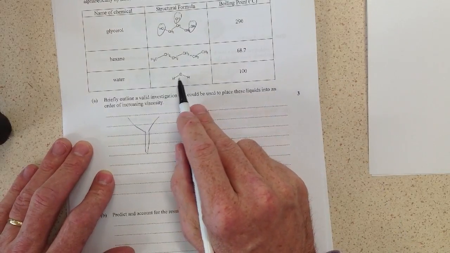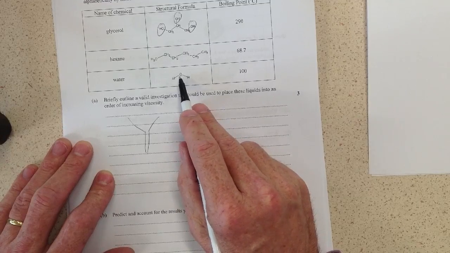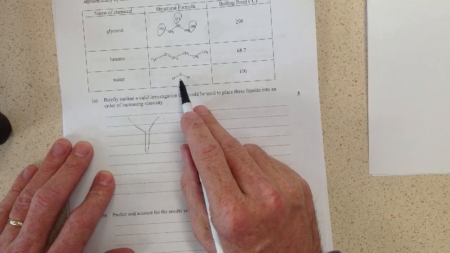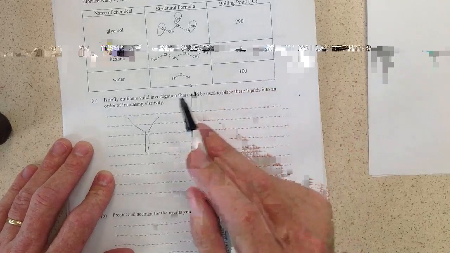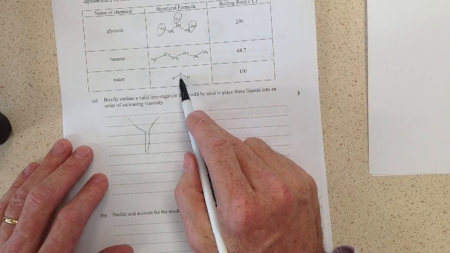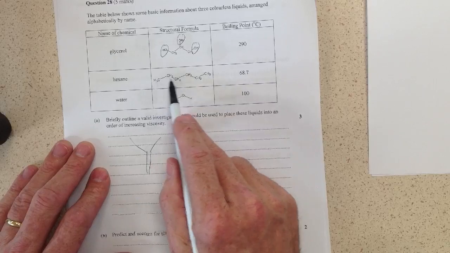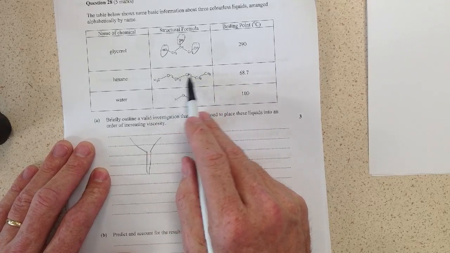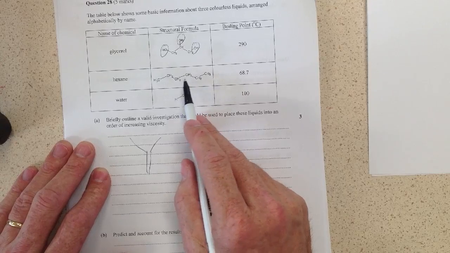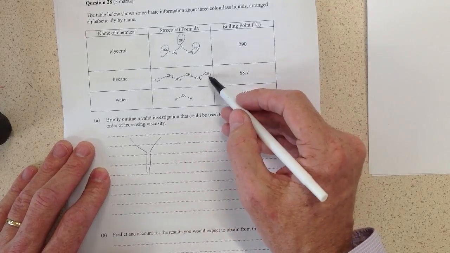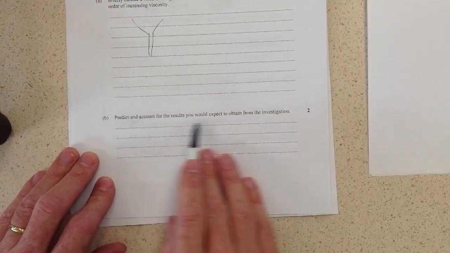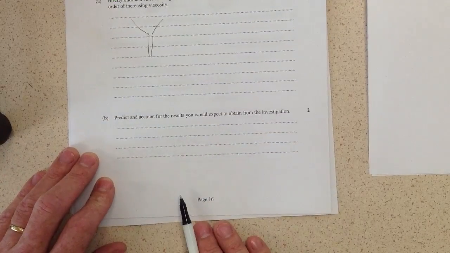Water would have the next highest viscosity, again because there are hydrogen bonds between water molecules, so the water molecules will tend to hold on to each other and therefore have a reasonable viscosity. Hexane, even though it's a fairly long molecule, is completely non-polar. There are only weak dispersion forces acting between the molecules, therefore it will have the lowest viscosity. So that would be predict and account for the results you would expect.